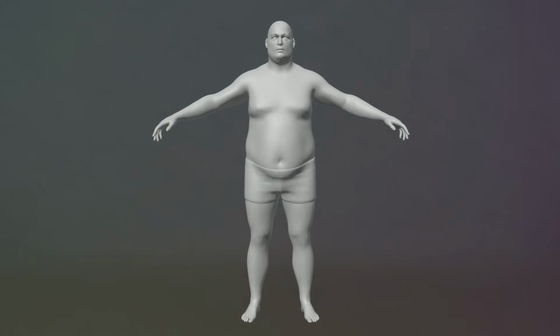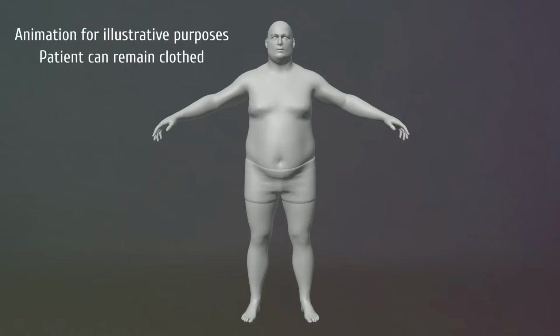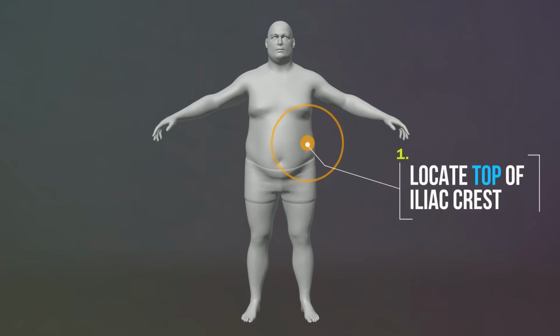With the patient's permission, ask them to stand up in front of you and have them lift their shirt out of the way to visualize the top of the iliac crest. Have the patient locate the top of their iliac crest and verify the location by palpating.